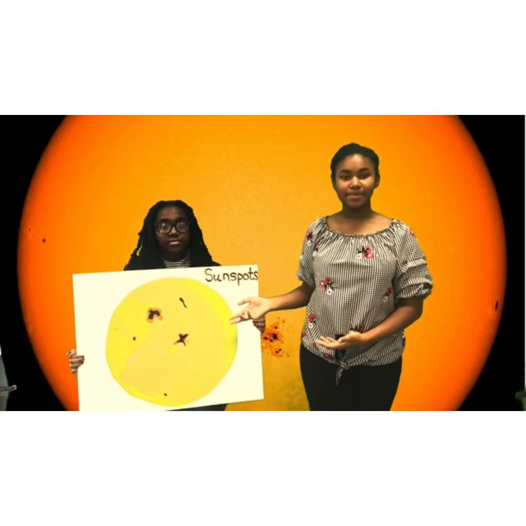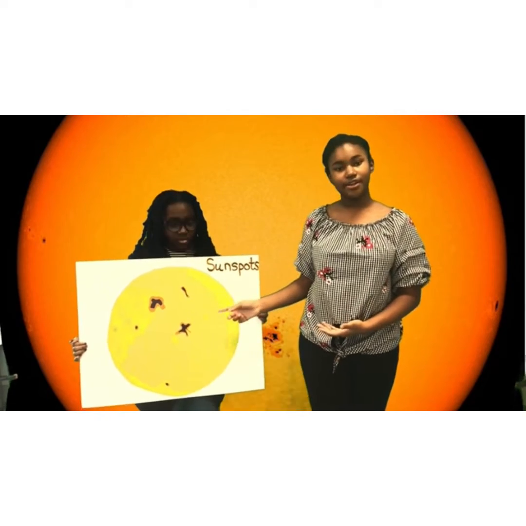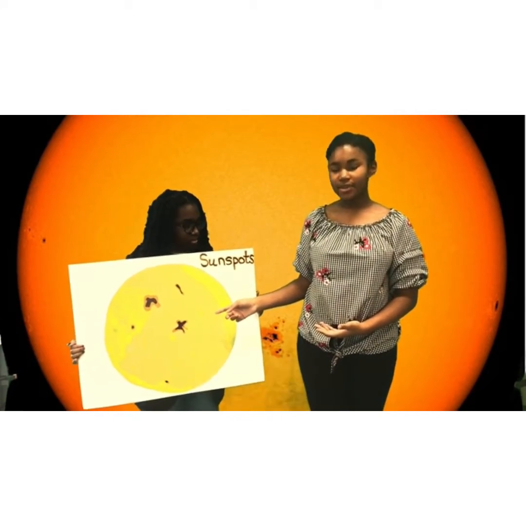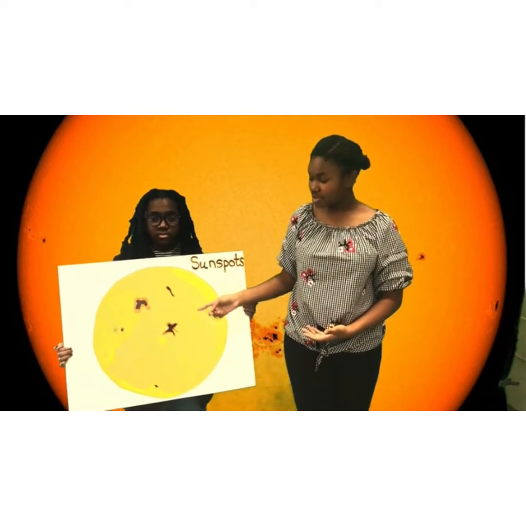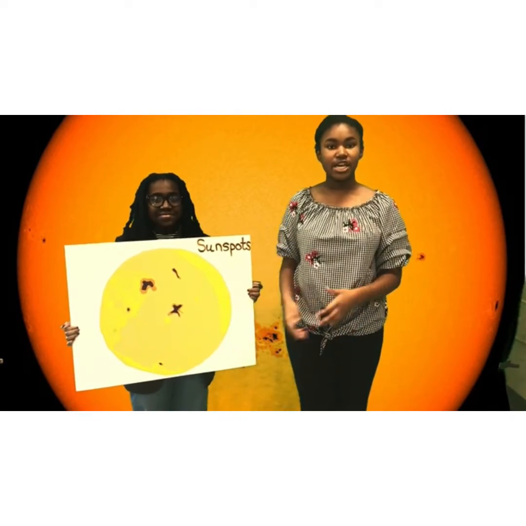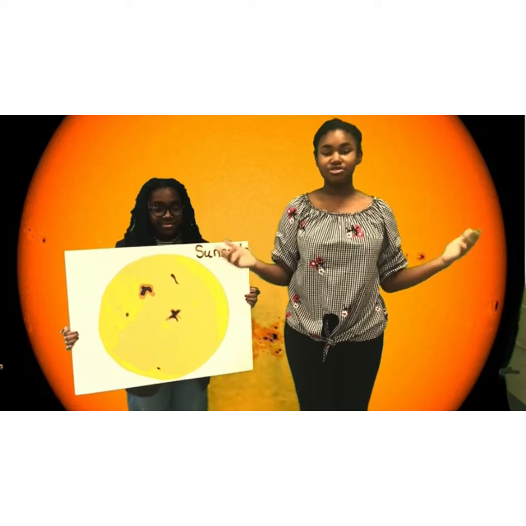This is a sunspot. A sunspot is a large, giant area that forms on the sun's photosphere. They appear dark because they're cooler than surrounding areas. They can be as much as 100 miles to 100,000 miles big.